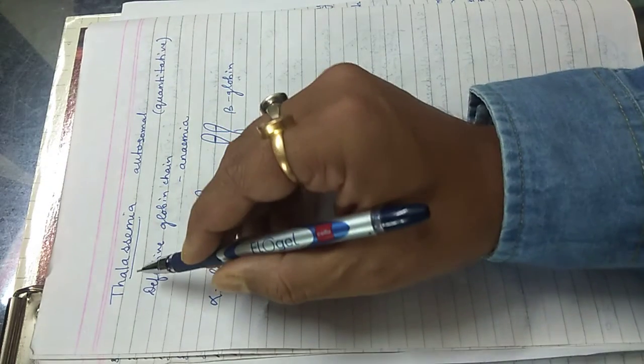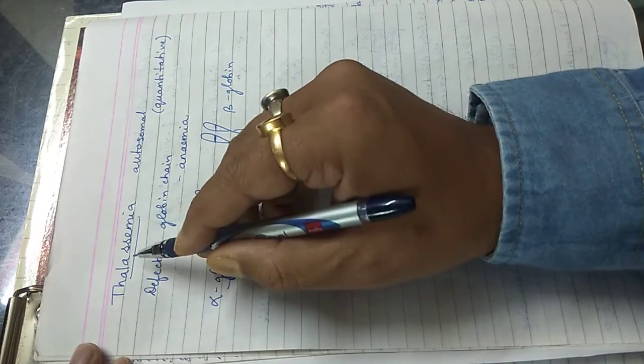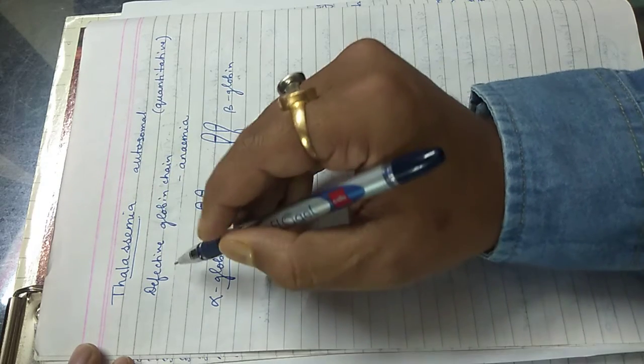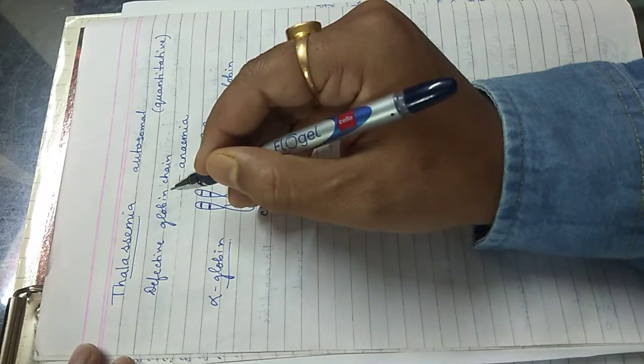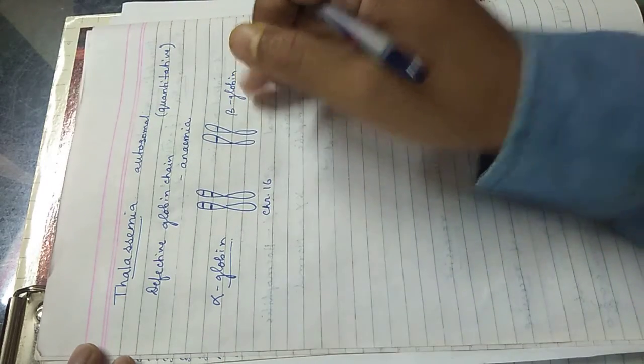So students, in this video I'll be discussing thalassemia. It is a kind of genetic disorder. What happens basically in thalassemia is that there is a defective globin chain. Hemoglobin present in red blood cells is made up of alpha globin and beta globin chains.